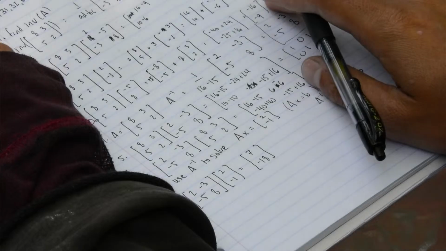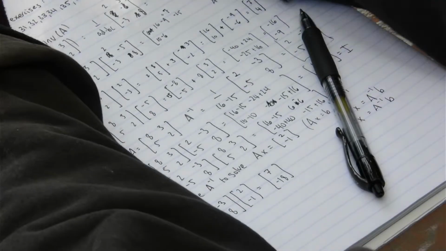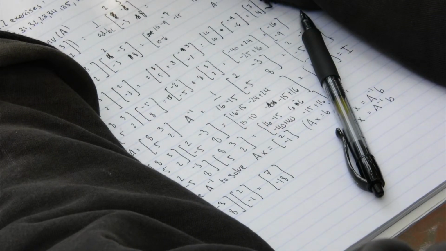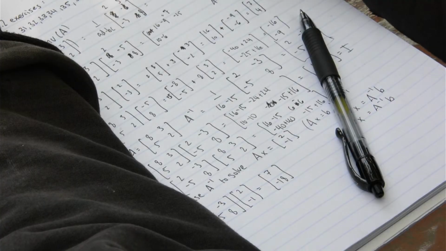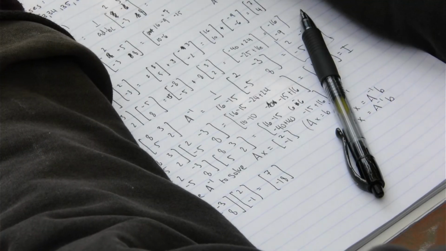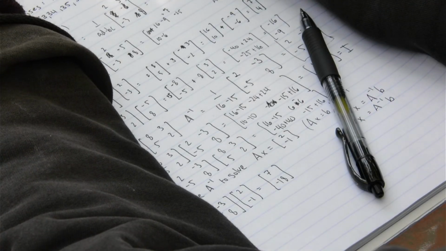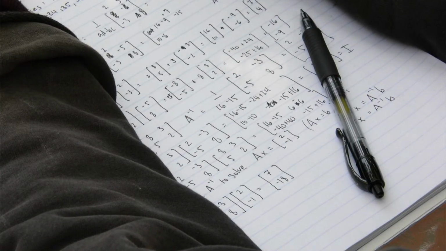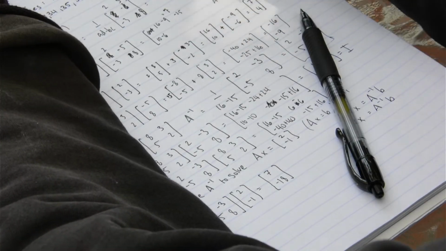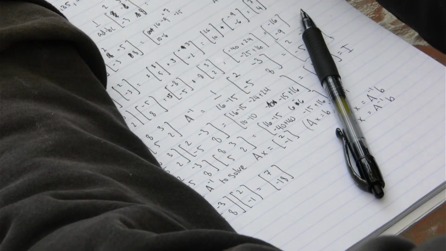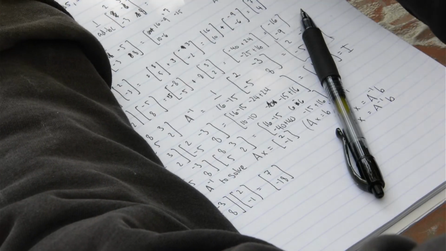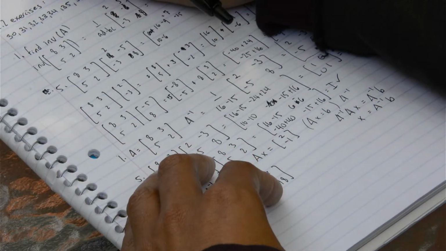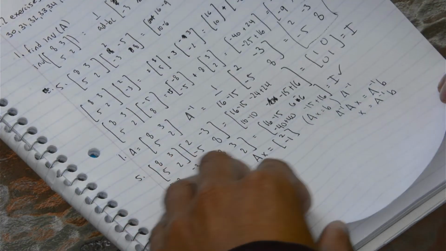All right, I'm going to verify that on the calculator. So let's do that. Let's see, we'll just double check my work with the matrix times 2, comma, minus 1. Okay, I got it right. So we're good. All right, the next problem is number 10.